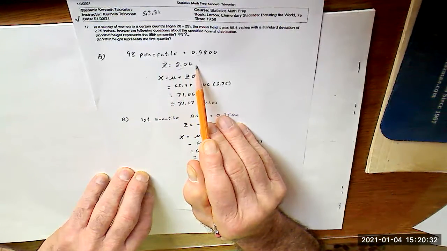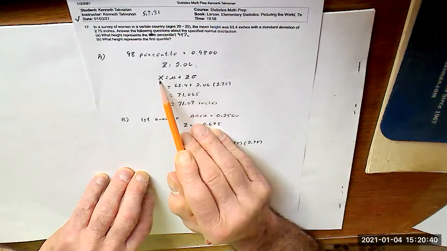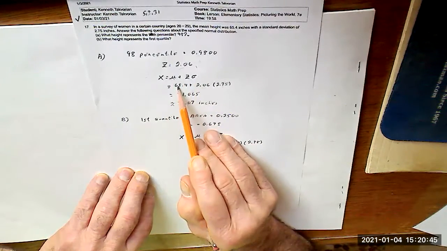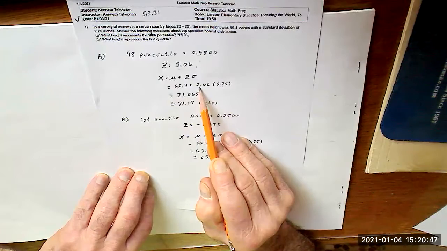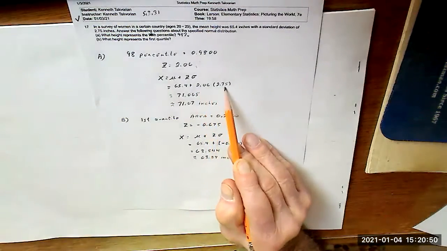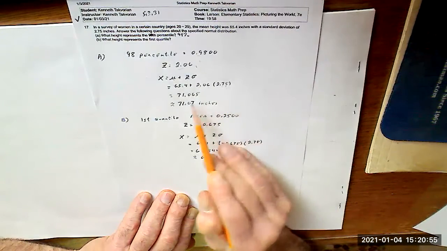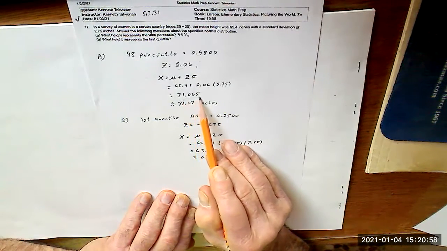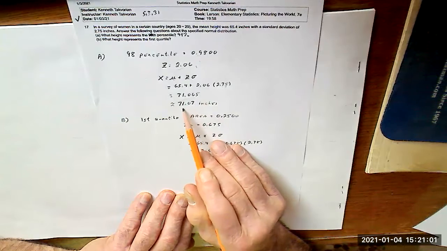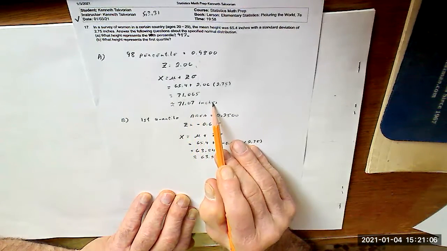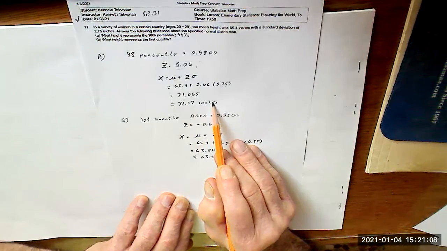We're going to use the conversion formula that we have been using, but in reverse order. We want to calculate or solve it for the x. X is equal to mu plus z sigma. Plugging in a mu of 65.4, plugging in the z-score of 2.06, and the standard deviation of 2.75, and calculating, we're coming up with 71.065. Rounded to 2 decimal places, 71.07 inches would represent the height of women in the 98th percentile.